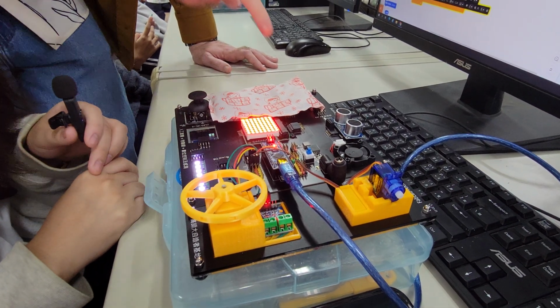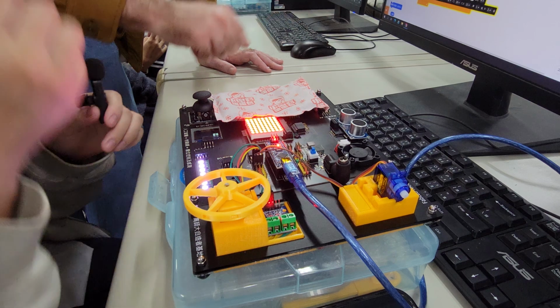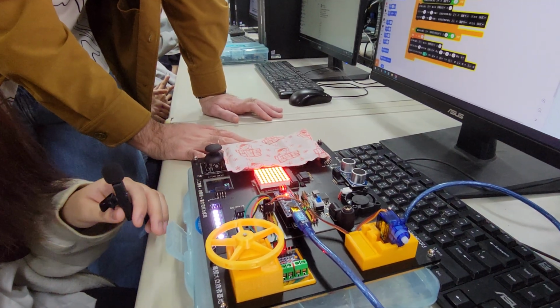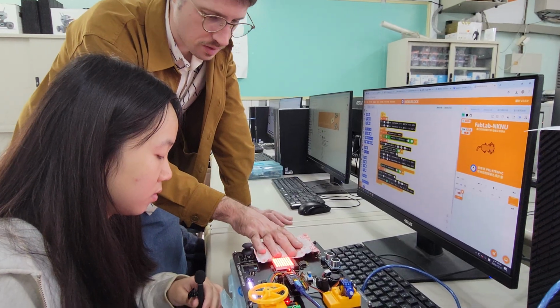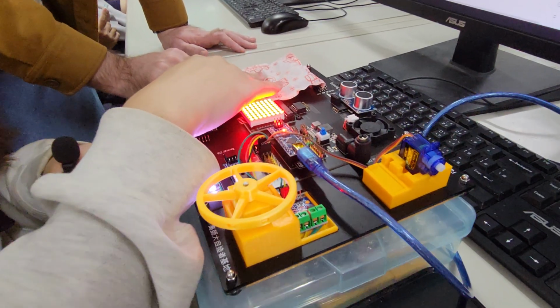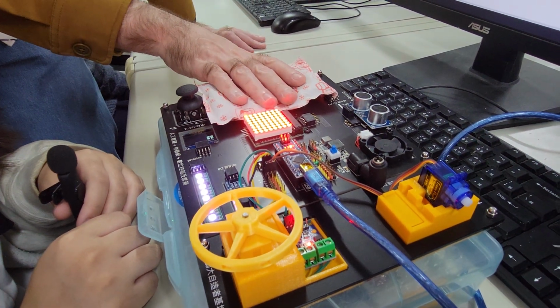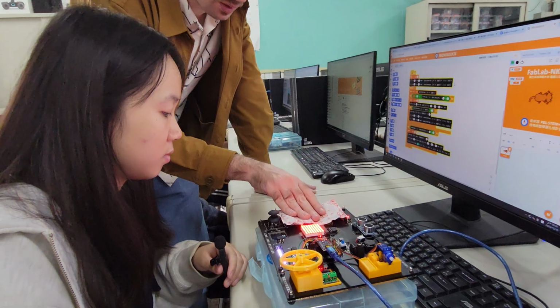Yeah. But we know the temperature has not reached 28. Yes. But right now it's 26. Or maybe we should change it to 27 when it reaches 27.